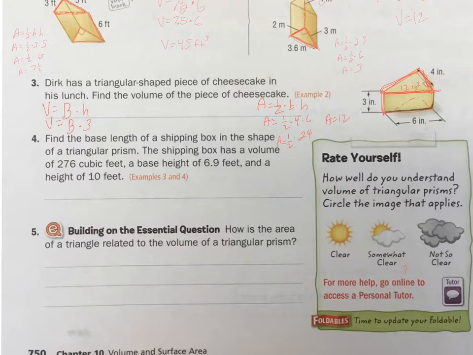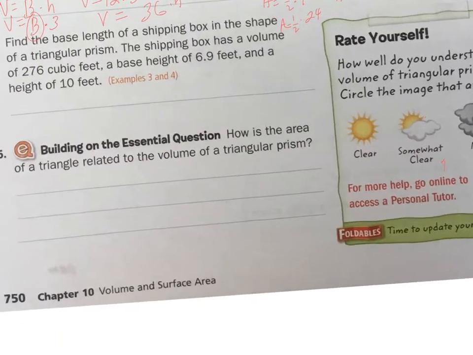That's the area of a base. And that would be that right there. So volume equals 12 times 3. Volume equals 36 inches cubed. All right. Let's do this last one.